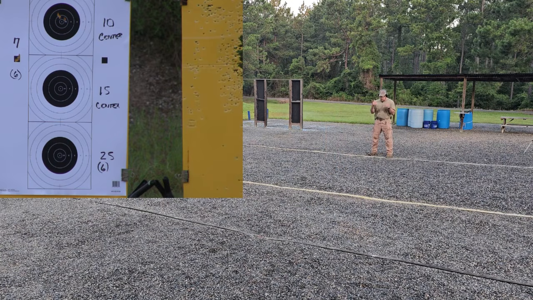15. Again, I want to keep the same grip intensity. Nothing changes. Same trigger press. Get my natural point of aim. Center hold. All right, looking at my group, it's a little high, so what I'm going to do is go back to 25 and do a 6 o'clock hold.